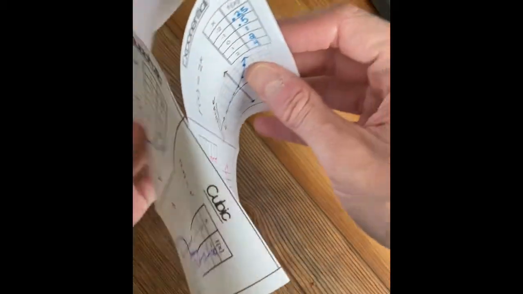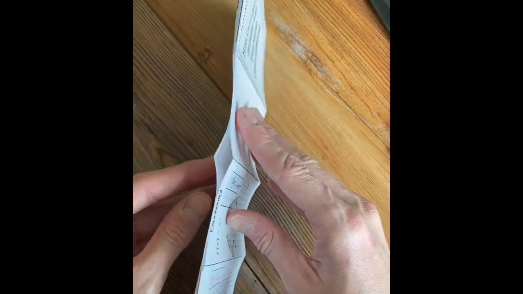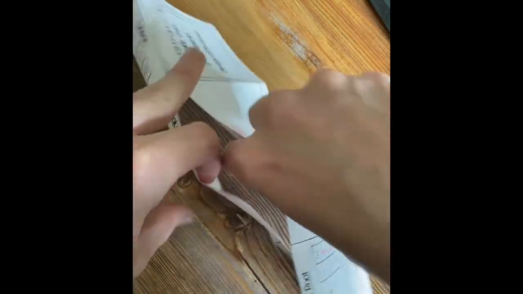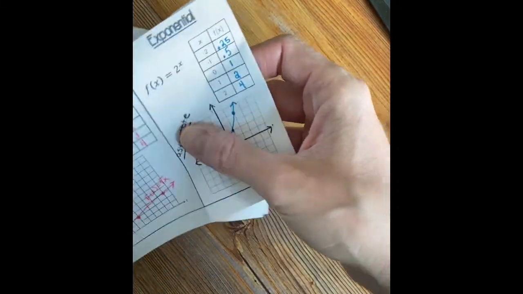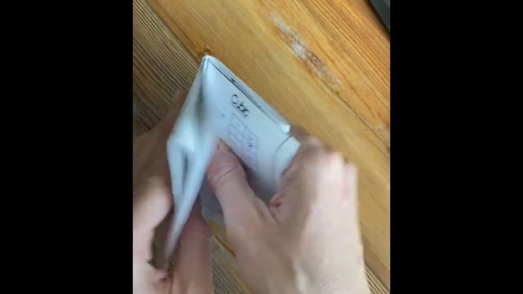Okay, so then you're going to fold it in half and tilt it. And what you'll do is you'll create a diamond-like shape, like this. And you'll be able to fold your book so that you have a book of parent functions.